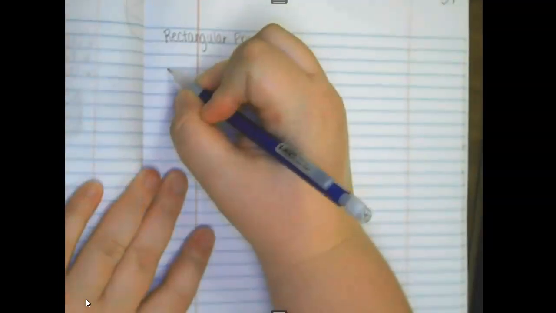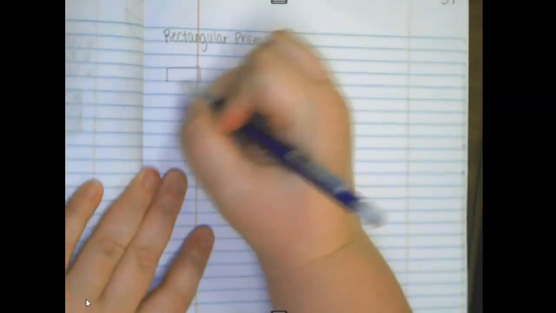And this should be a review. You actually learned about rectangular prisms in 6th grade math. So we should have a little bit of a review. We are going to be drawing the shapes. Draw a rectangle.